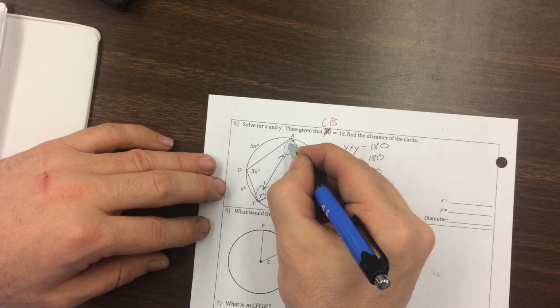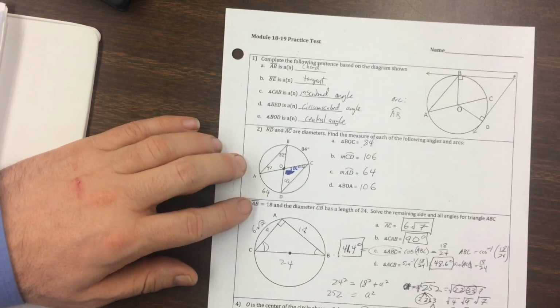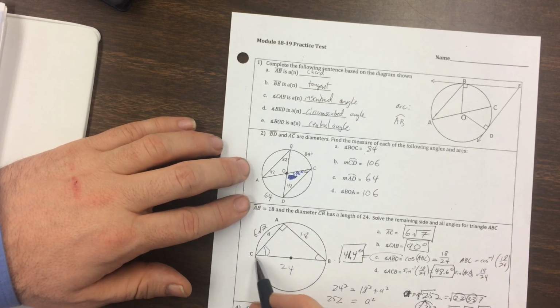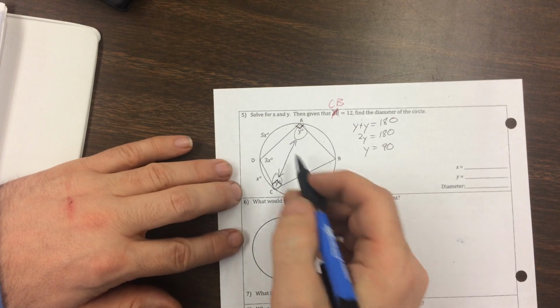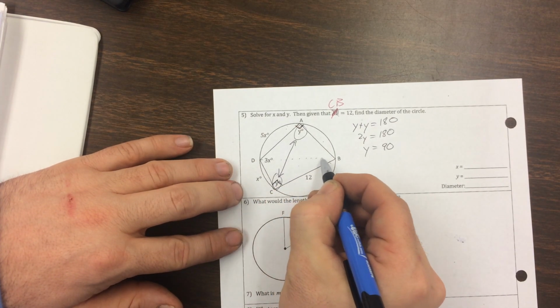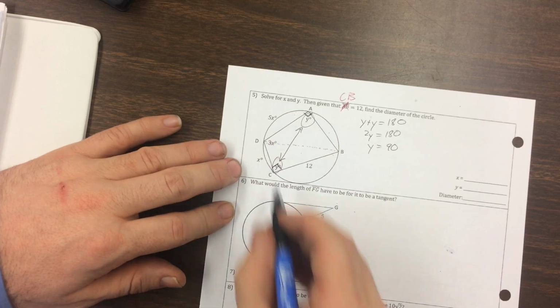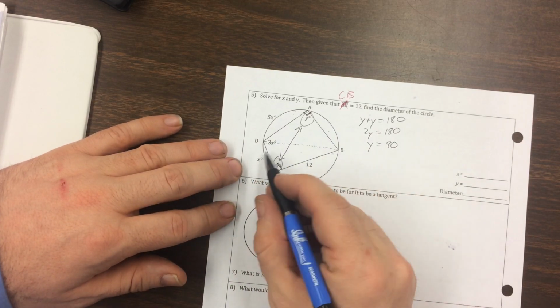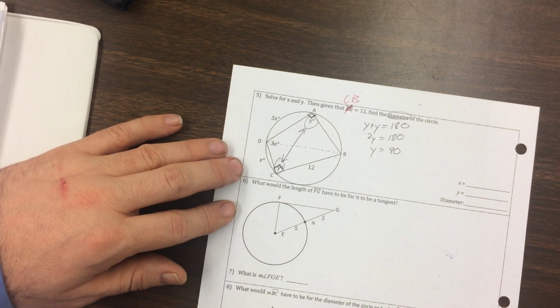So this is a 90-degree angle. This is a 90-degree angle. And just like we saw over here, these 90-degree angles happen when they inscribe a diameter. So that must mean if I were to draw a dotted line here, that would be the diameter. So line DB, even though it wasn't drawn in, is the diameter. That's going to be helpful when I come to find the diameter.